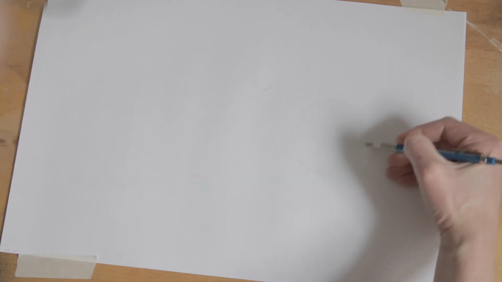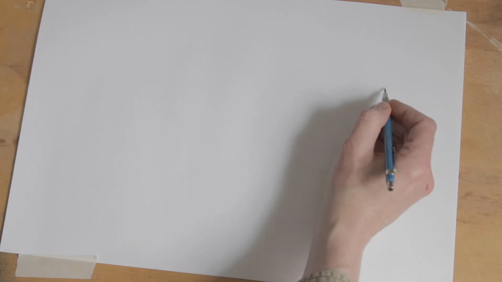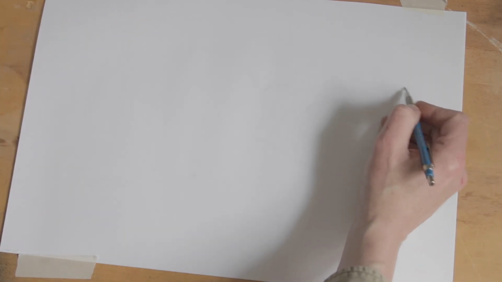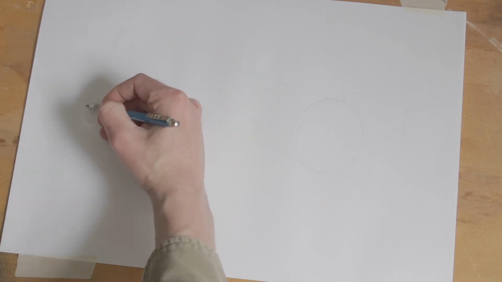Here I'm blocking in the front of the cylinder, the round part of the cylinder that's facing us, if you remember in the photo. I'm blocking in the lines, the angle as it recedes into the background. Working on the cube, drawing straight lines. Using my whole arm to move as much as I can.